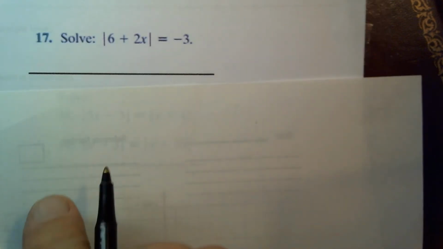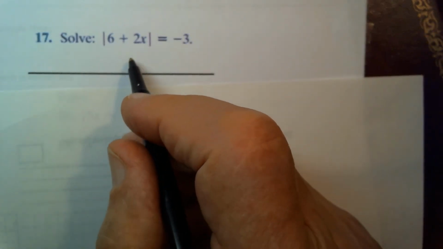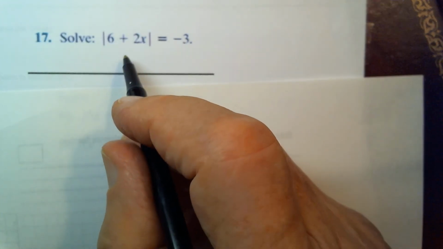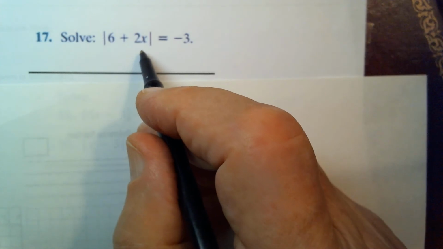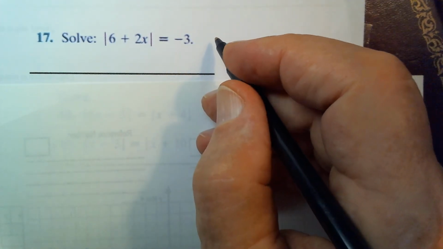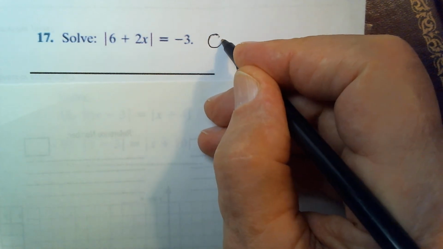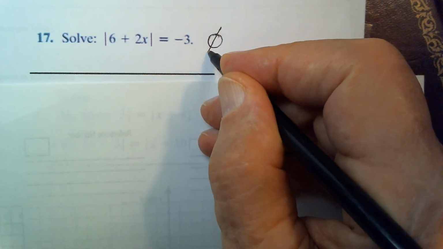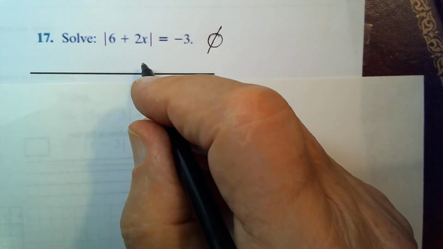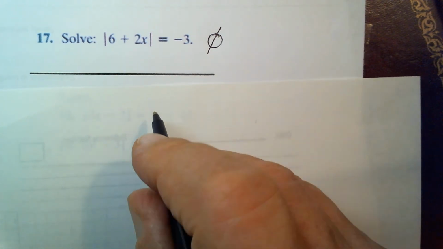By now, the solution to an absolute value equation like this should be obvious. The absolute value of 6 plus 2x equals negative 3. The solution set is the empty set, because the absolute value of any quantity is non-negative. So there is no solution to this absolute value equation.